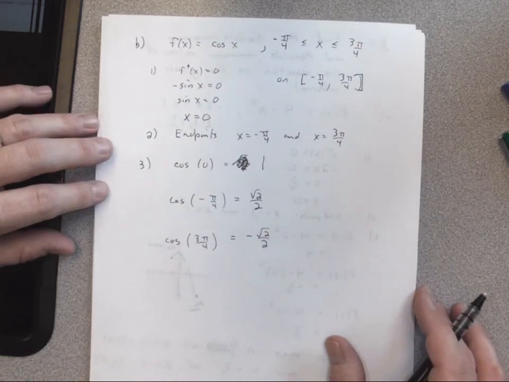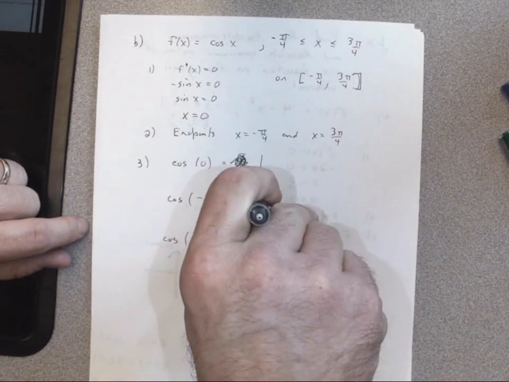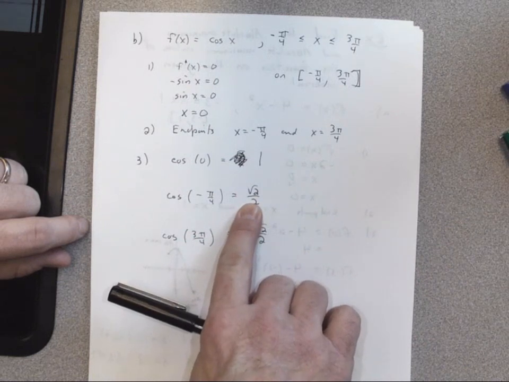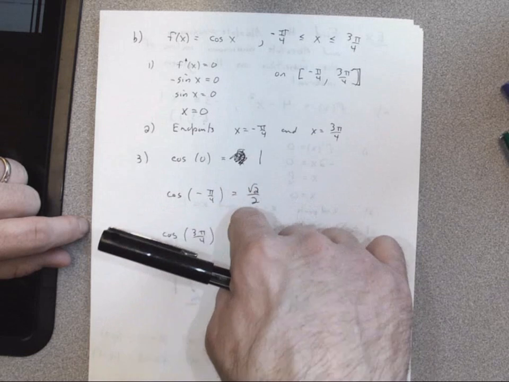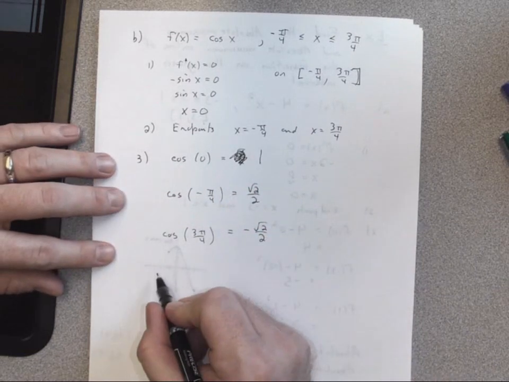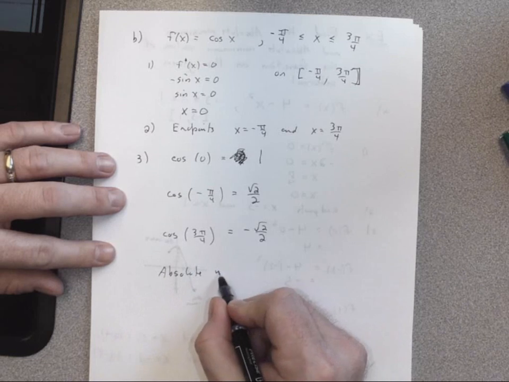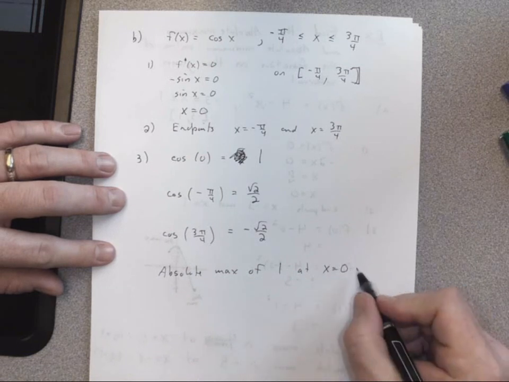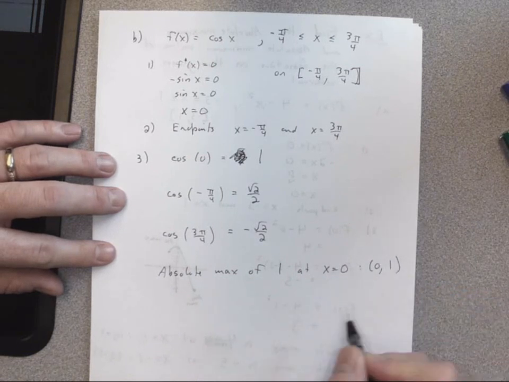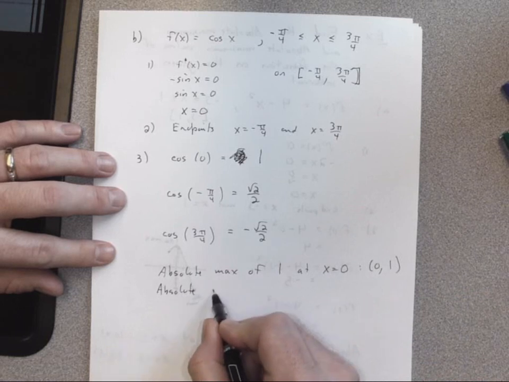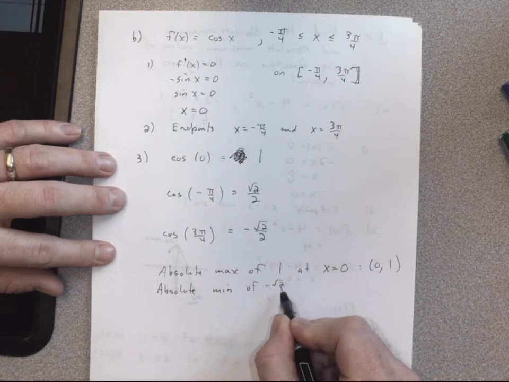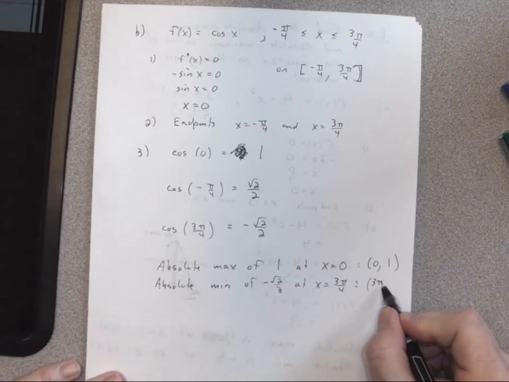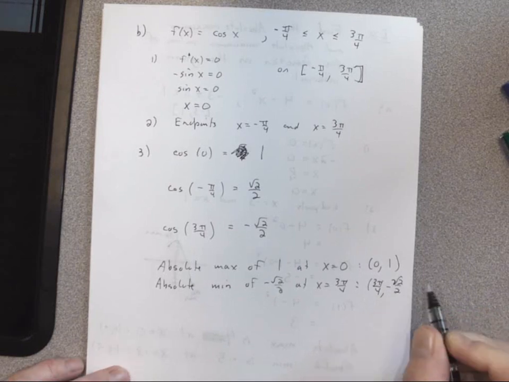So, which one's the biggest, which one's the smallest? Well, you can tell that 1 is bigger than this, right? Root 2 is about 1.41 divided by 2 is going to be smaller than 1. So 1 is bigger than that other positive number. And since this is negative, it's clearly the smallest. So I have an absolute max of 1 at x equals 0. Another way to say that is 0, 1 is our absolute maximum. And I have an absolute minimum of negative root 2 over 2 at x is equal to 3 pi over 4. Or this is the point 3 pi over 4, minus root 2 over 2.